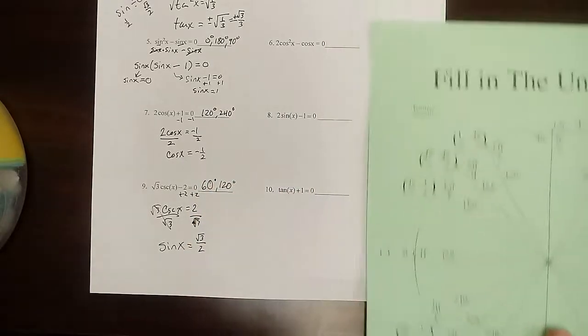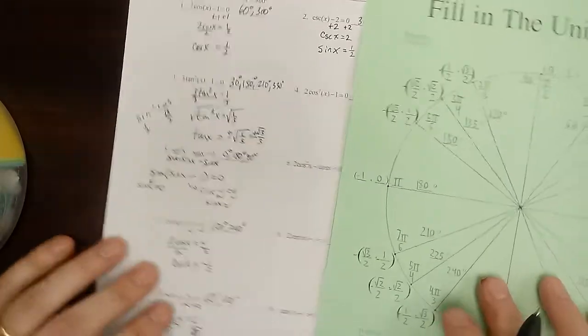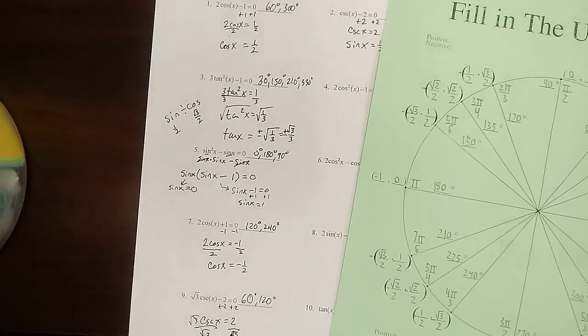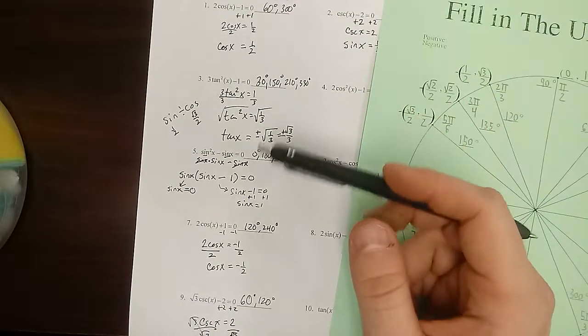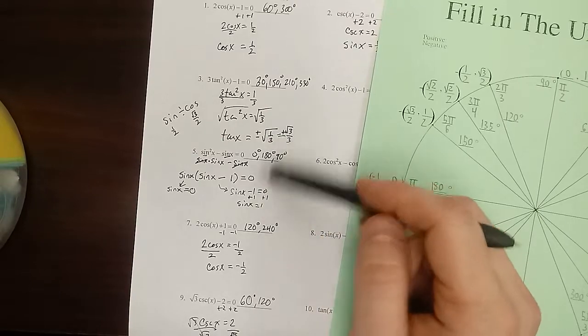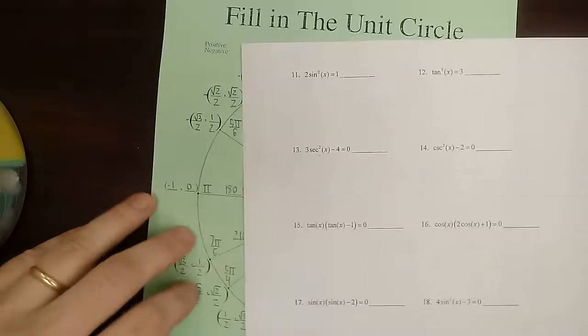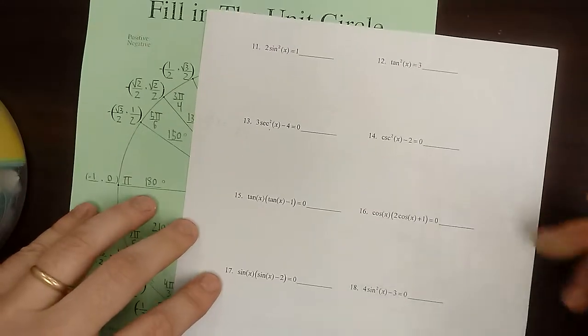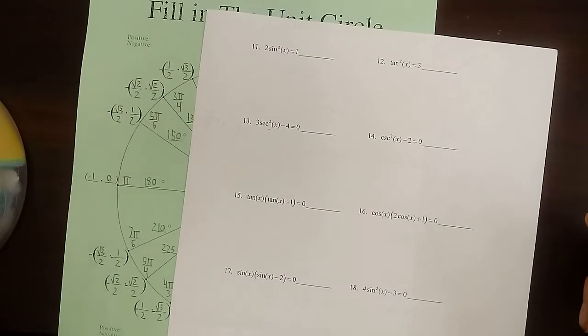All right, so if you've made it this far and you're having any trouble, I would expect some trouble in number 3 and number 5. 3 and 5, I think, are pretty tricky out of the ones we've encountered so far. When we get to the back, there's going to be some trickiness, some not so much trickiness.